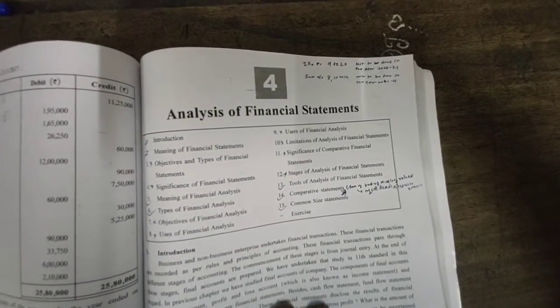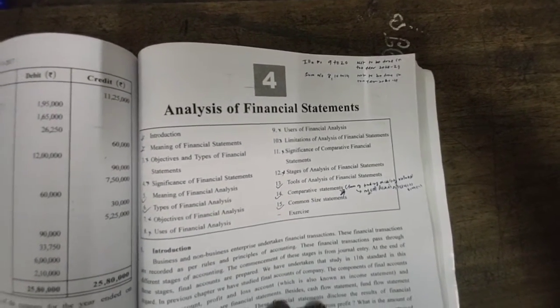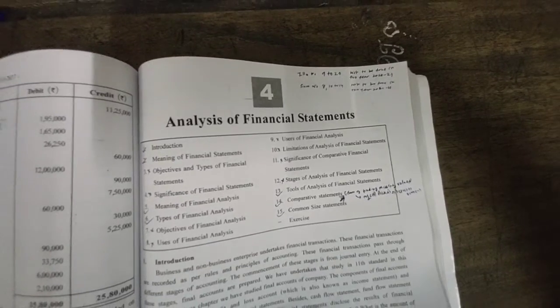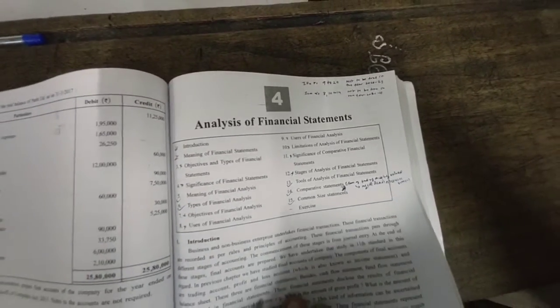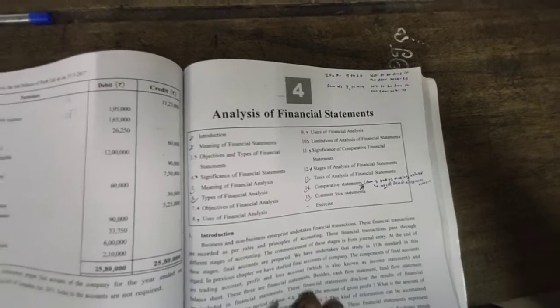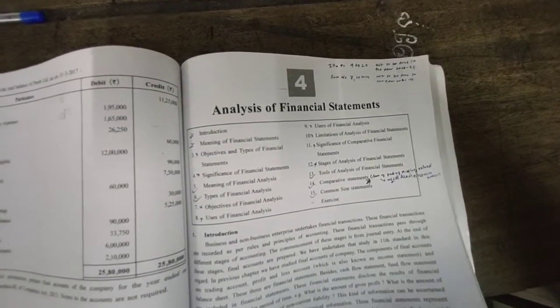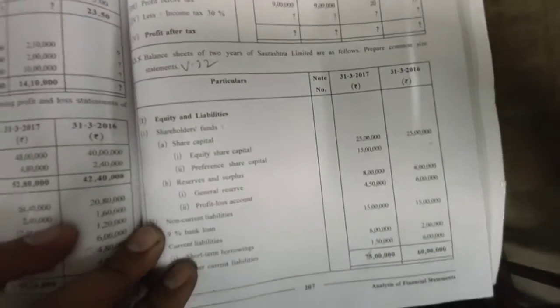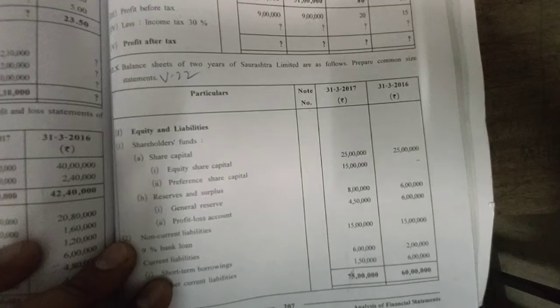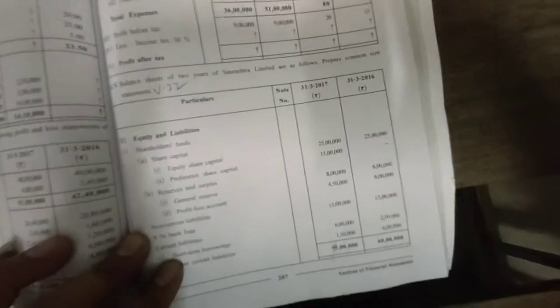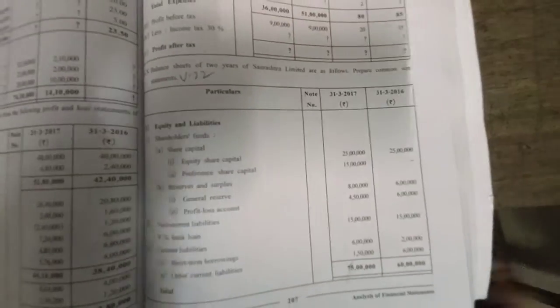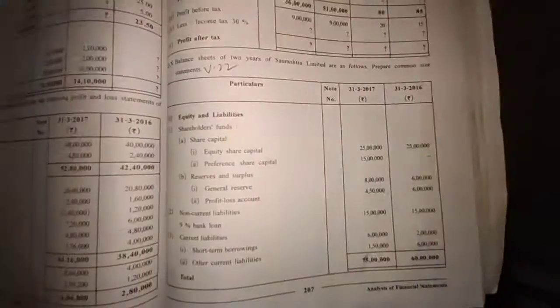Good morning, students. We are on chapter number 4 of Accounts Part 2, Analysis of Financial Statement, and in this lecture we are going to solve sum number 13, which is given on page number 207 and 208. This is the sum. Balance sheets of 2 years of Saurashtra Limited are as follows. Prepare common size statement.